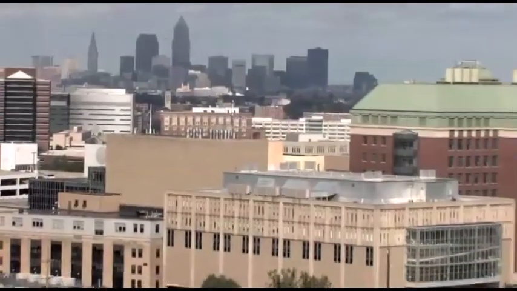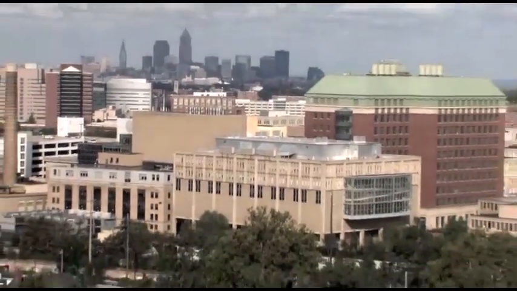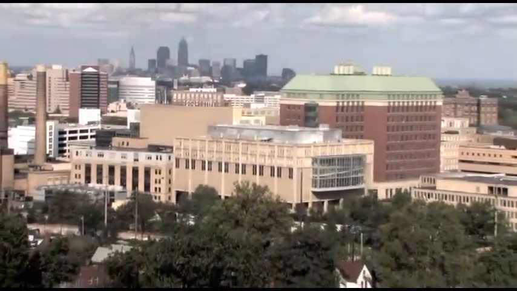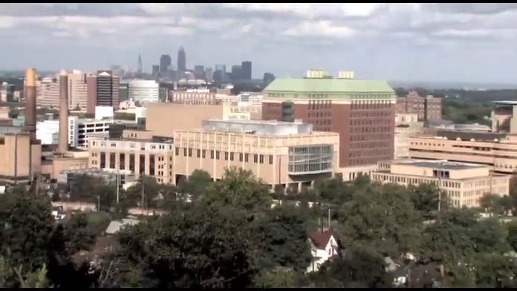Today we're seeing a return to a spirit of partnership, which is absolutely necessary if University Circle is going to become the true brain center of Cleveland and the engine for the future.